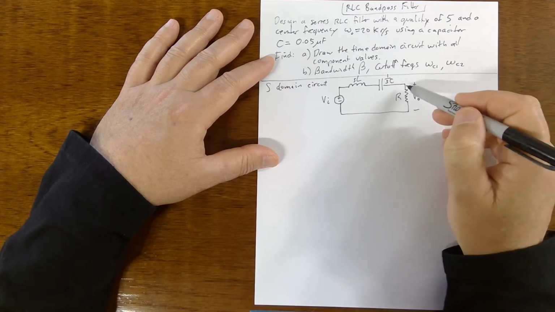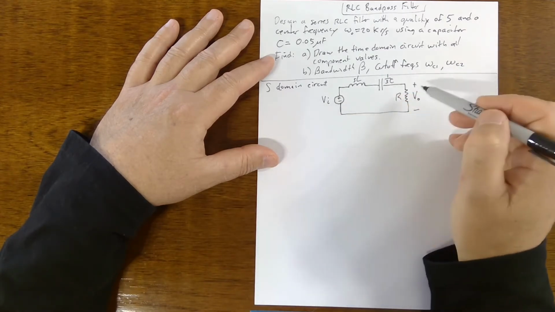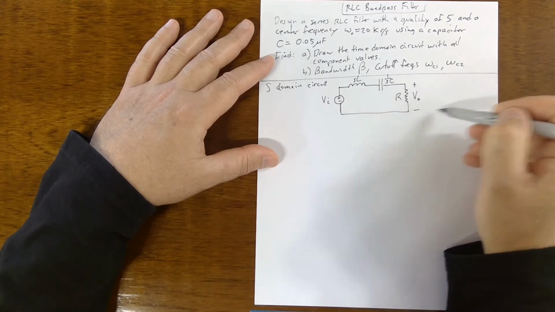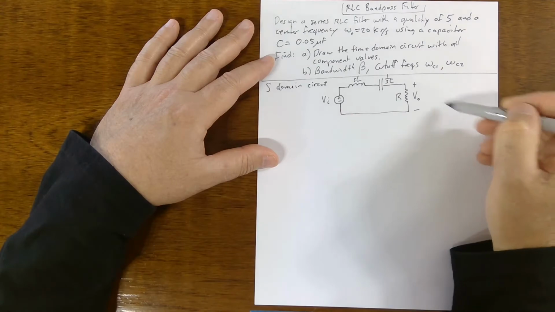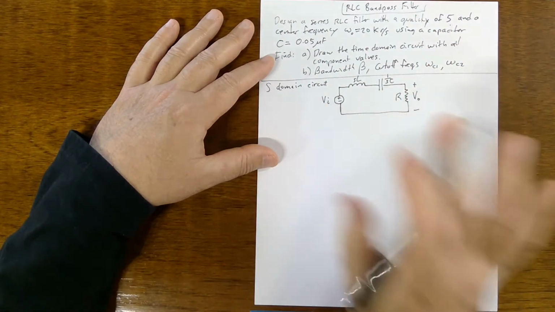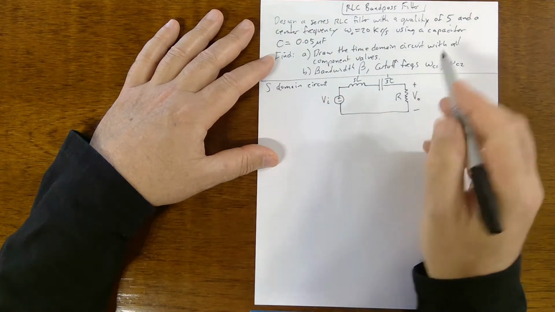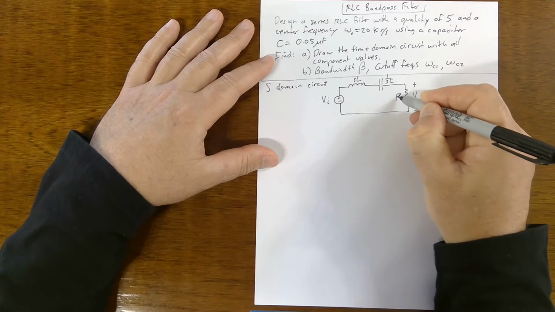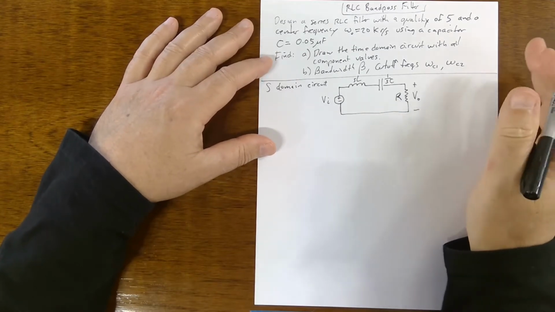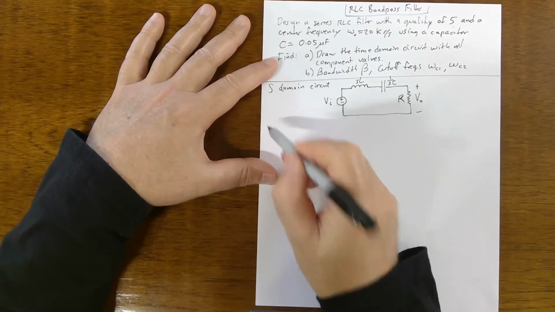Like if this were a bandpass filter in a speaker cabinet, you would connect 2 wires off of these 2 points and hook the speaker up. That would be the load, which would affect the circuit. But we're not going to do that here. We just want to design this filter that's just filtering frequencies for no reason. There's no load, so we're just making the filter all by itself.